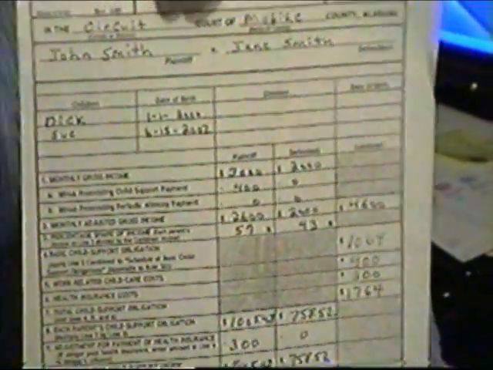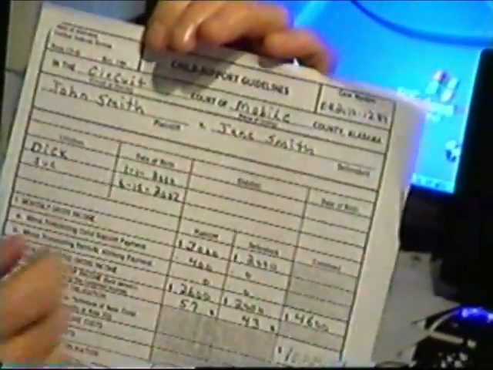Let's start with the beginning. The first thing you have to put in there is the court that it takes place. In this example, we're going to have the Circuit Court of Mobile County. Up here, we have to put in the case number. Then, of course, the plaintiff, and we just kept it simple, John Smith and Jane Smith. Now we go below, and we have Dick as their son, born 1/1/2000, and Sue as their daughter, born 6/15/2002.